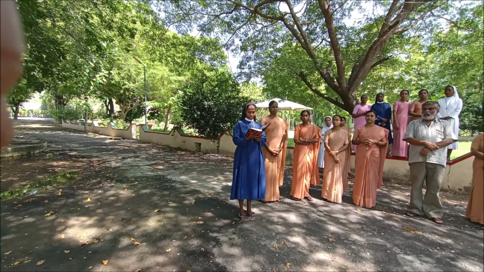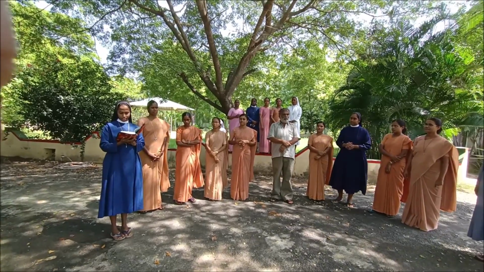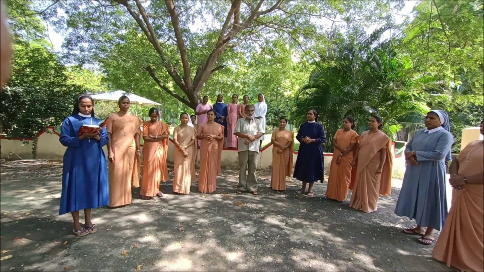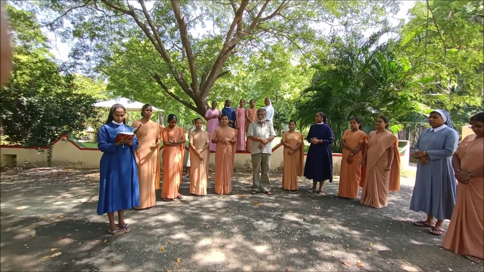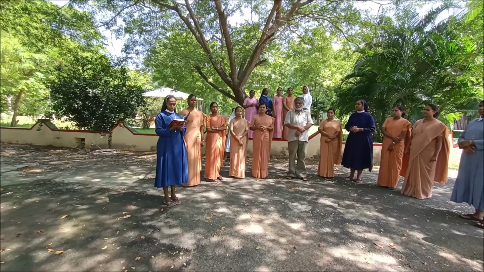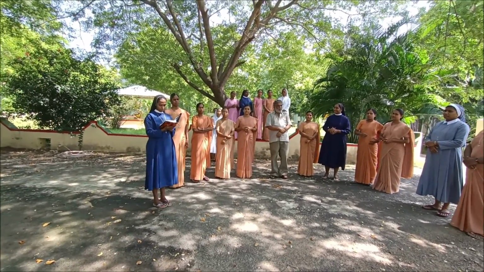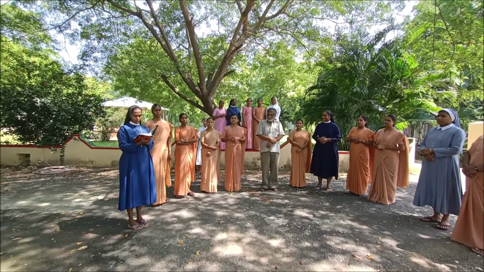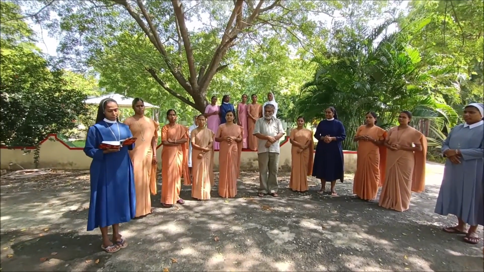Then God said, "Let us make humankind in our image, according to our likeness, and let them have dominion over the fish of the sea, and over the birds of the air, and over the cattle, and over all the wild animals of the earth, and over every creeping thing that creeps upon the earth." So God created humankind in his image.